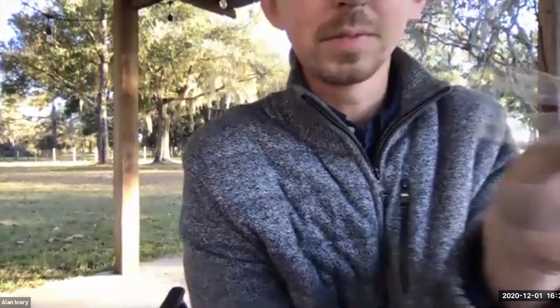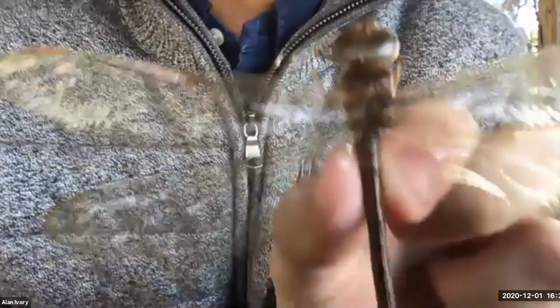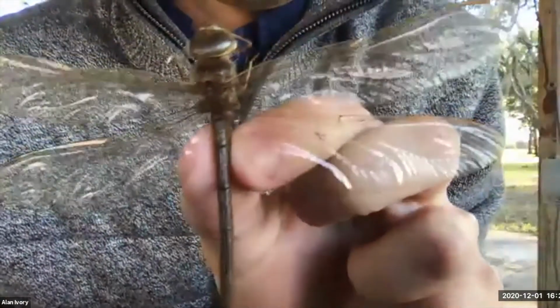Now into one of my favorite insects, a dragonfly. Again, you can see his head. Oh, let me pick you back up.